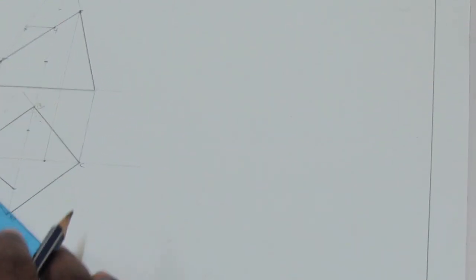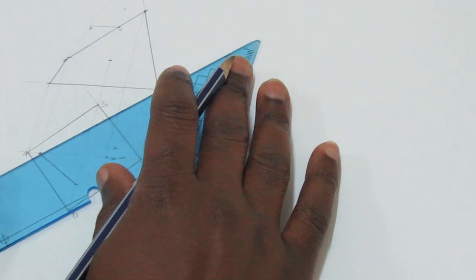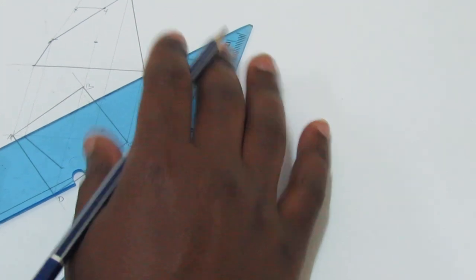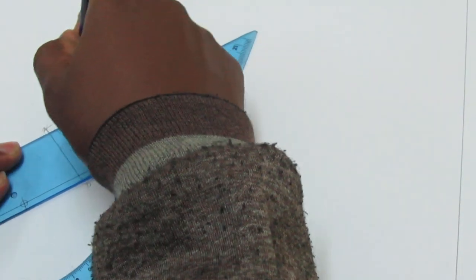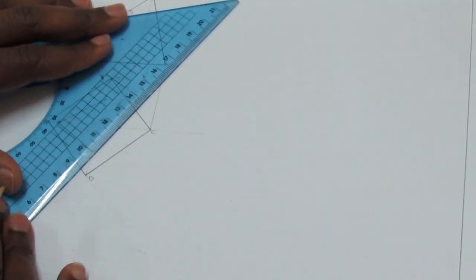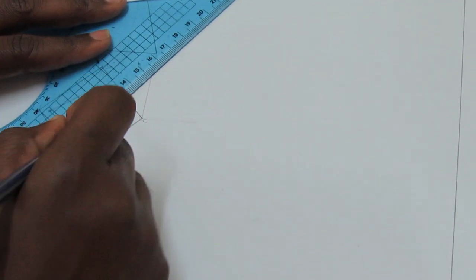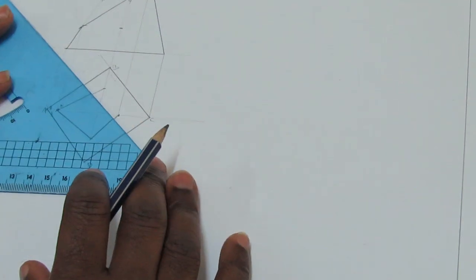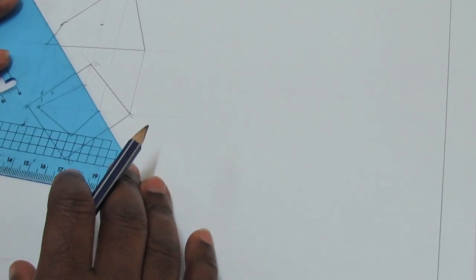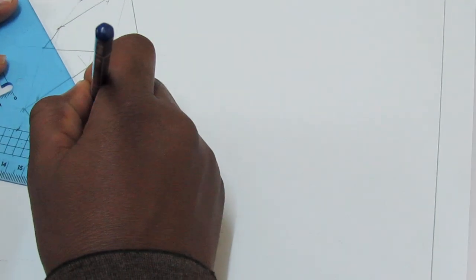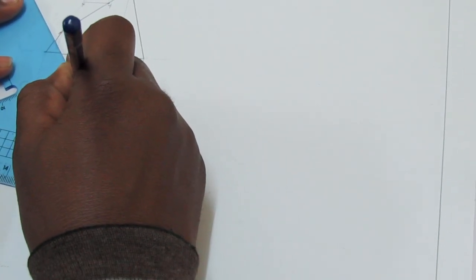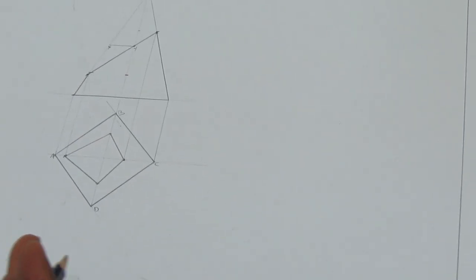So I join that one like that. I join that. I join that one. And then lastly, I join this one. So this is the complete plan now.